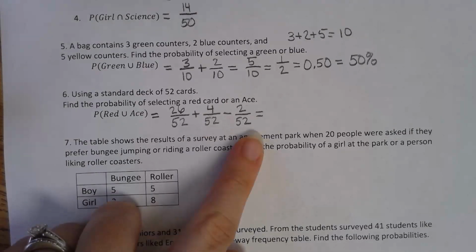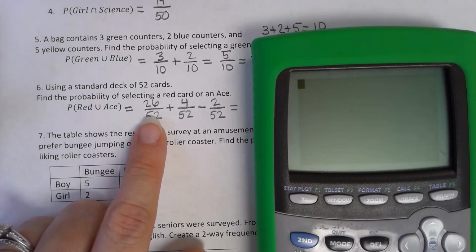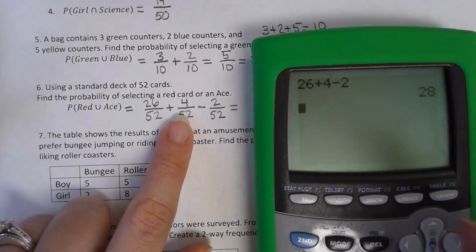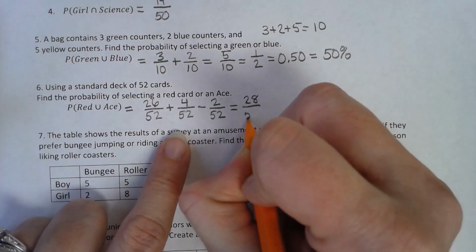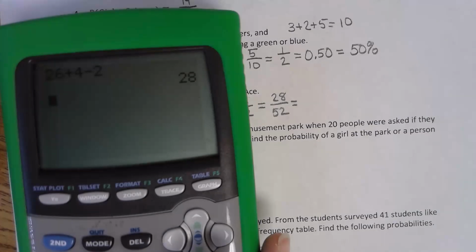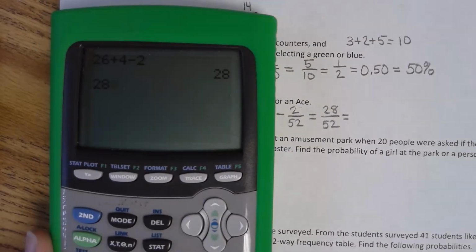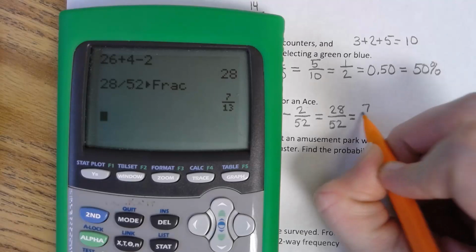So because we have like denominators, a lot of times I like to just add our numerators. 26 plus 4 minus 2, that gives us our numerator, which is 28 out of the 52, and then we can reduce that fraction. Of course, you could type all 3 fractions in and calculate it in the calculator if you would like. So 28 out of 52, math fraction, or even the alpha y equals, it reduces to 7 over 13.